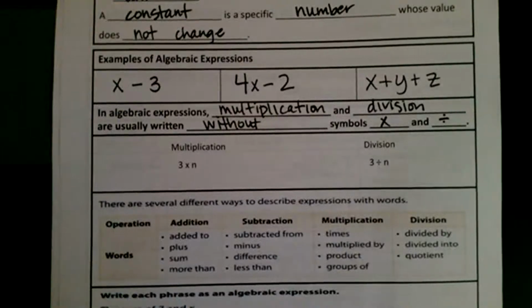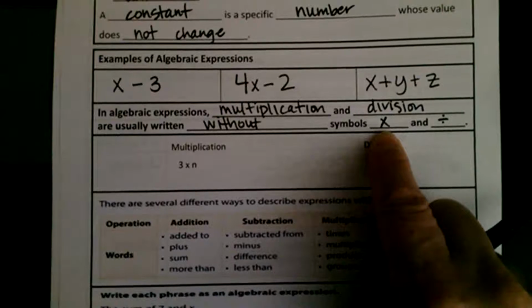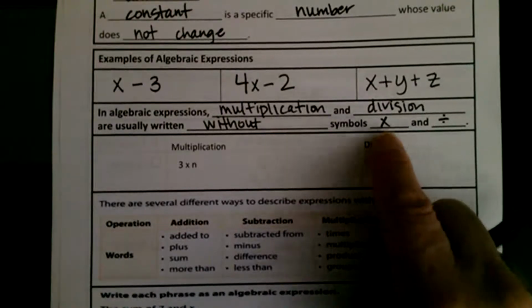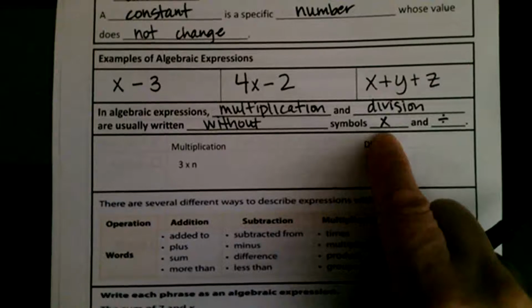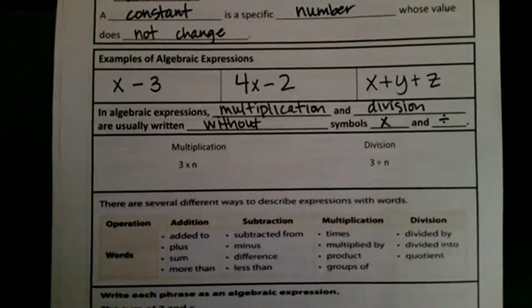When we start writing algebraic expressions, we do not use this to mean multiplication anymore because it looks too much like the letter x. Now that we're going to have letters in our expressions, we can't use this to mean multiply anymore, because how can you tell if that means multiply or if it's a variable? We also don't use the division symbol anymore. So let me show you how we write multiplication in an algebraic expression, and then I'll show you how we write division.